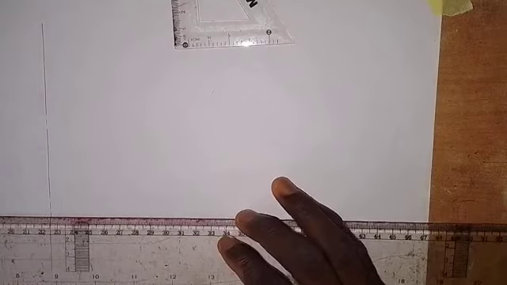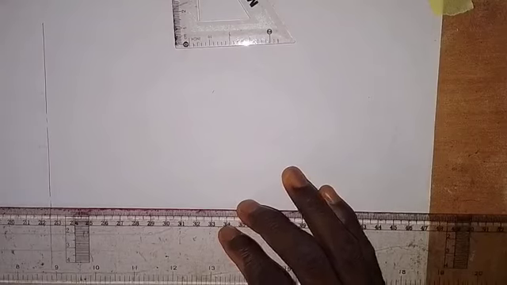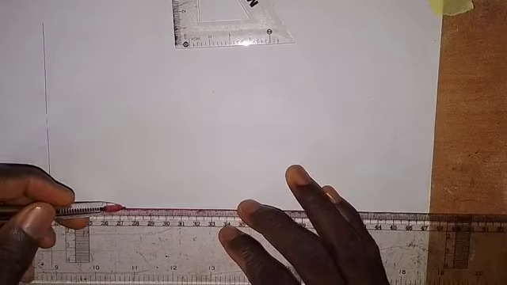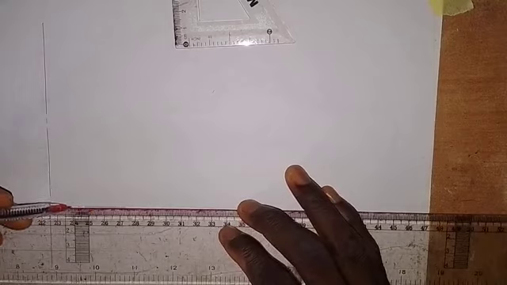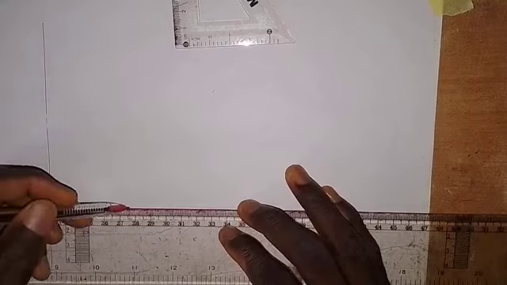Now let's draw a horizontal center line here. So we have the horizontal center line around here, like this. Let's extend it to this side a bit. So we have this now.